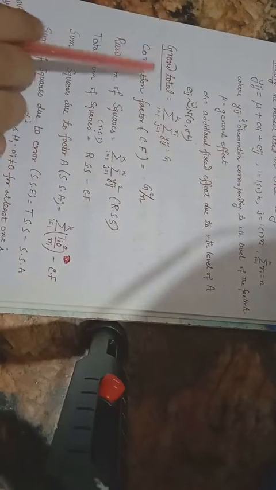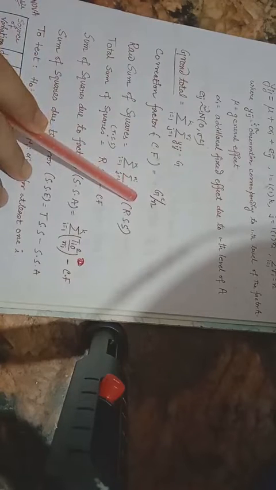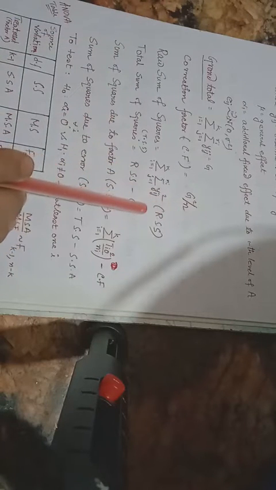Now coming to the computations. First we need to find the grand total, the sum of all the observations given to us. Then we need to find the correction factor, which is obtained by dividing the square of this grand total by the total number of observations, G squared divided by n. Then comes the raw sum of squares of all the observations given, that is the RSS. The total sum of squares is TSS, obtained by subtracting the correction factor from the raw sum of squares, that is RSS minus CF.